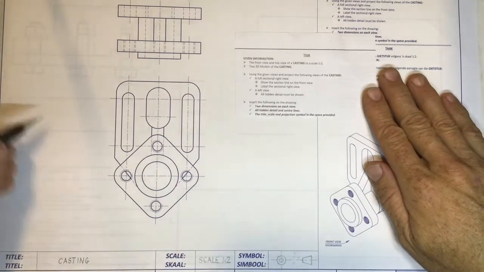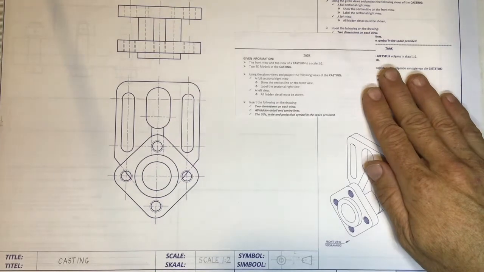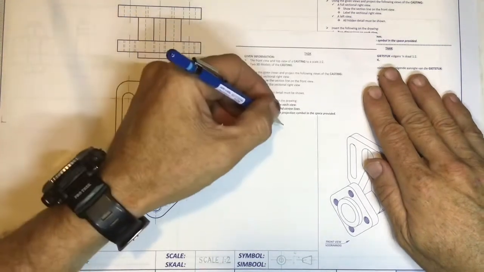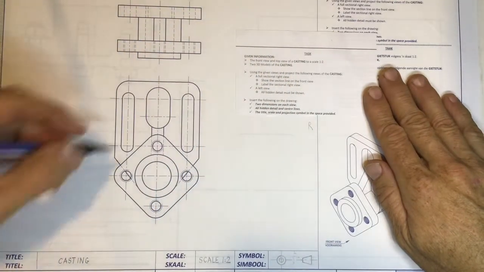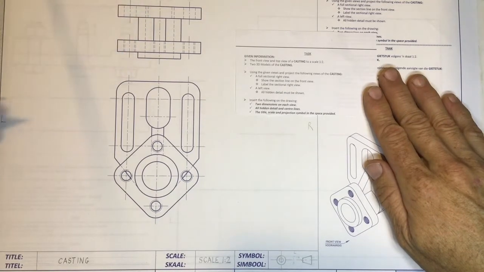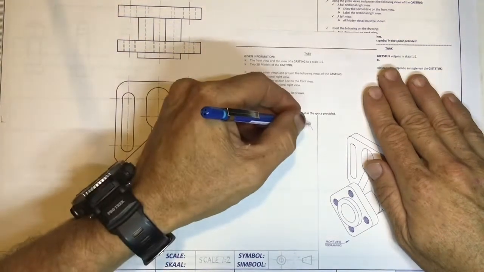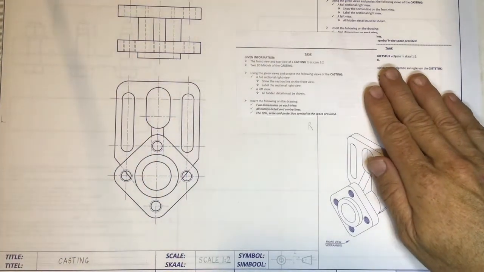That means that my left view must be placed over here on the left-hand side. I'm just going to put an L over here, and I must put a right view on my right-hand side for my right view. My top view will be over here. So there's my top view, left view will go there, right view will go there, and my front view is this one over here. Right.